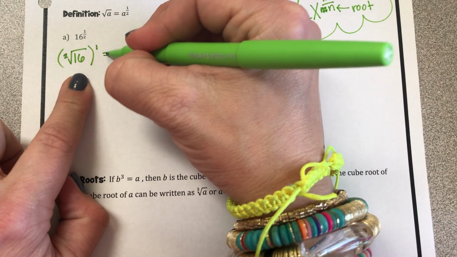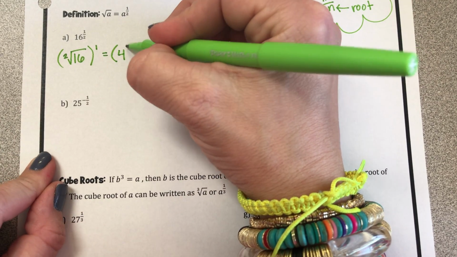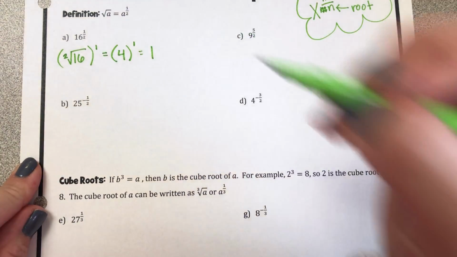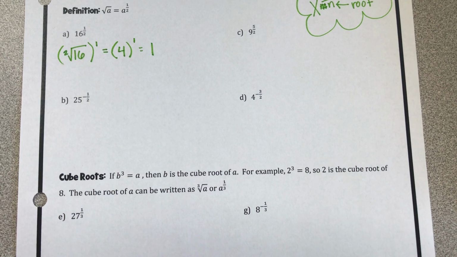So what's the square root of 16? 4, and then 4 to the first power is just 4. Again, I know it's kind of a weird process, but once we get into a little bit more, it'll make a little more sense.